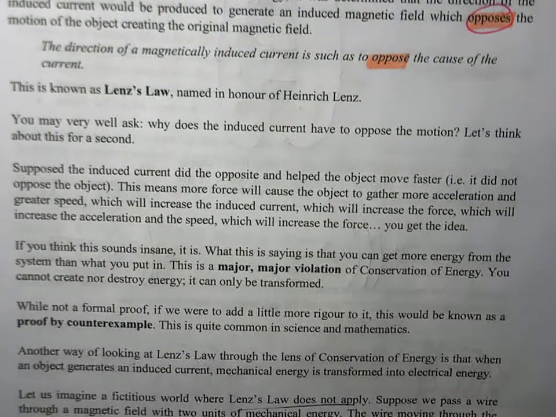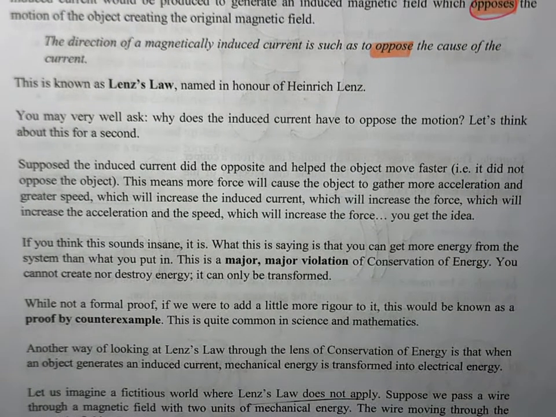Now, a question you may want to ask, and it's an excellent question, is why does the current that's induced have to oppose the motion? It's a great question. We want to think about that for a second. So we're going to pretend we live in this nice fantasy world where Lenz's law doesn't actually apply. We're going to say, you know what, that induced current's going to help speed up this magnet. So here's what's going to happen. This magnet is going to fall through the copper tube.